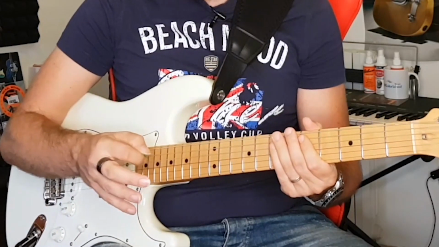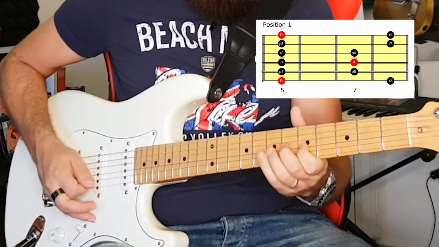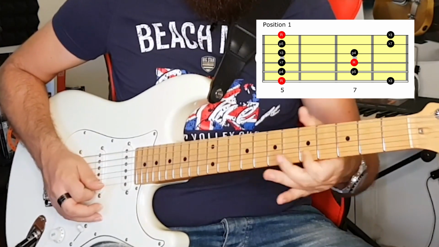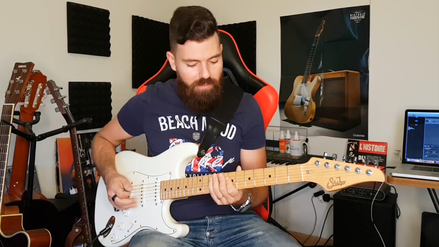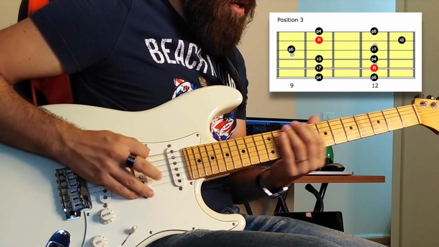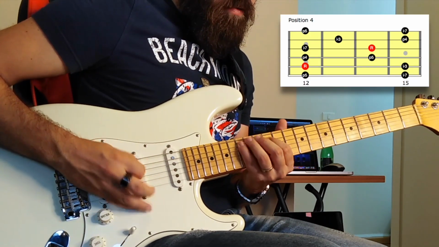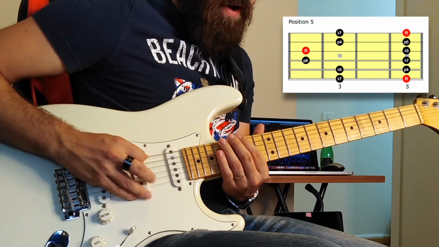So the first position of the pentatonic minor scale, or what is widely known as the first position, is this one. I'm pretty sure you know it. Now the second position would start on the second note of the pentatonic, the third on the third note, and so on and so forth. Position 4 and position 5.